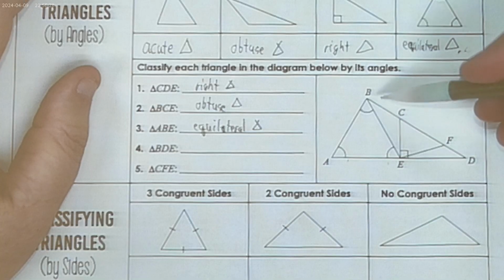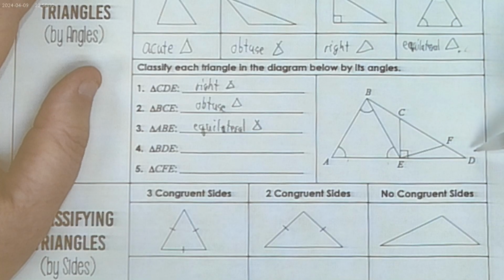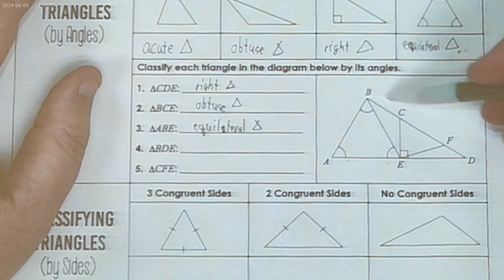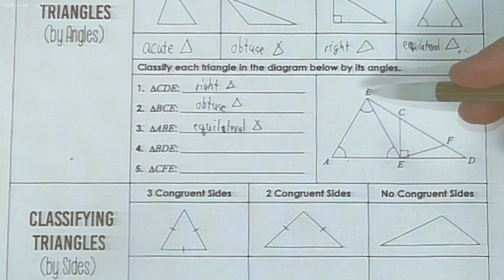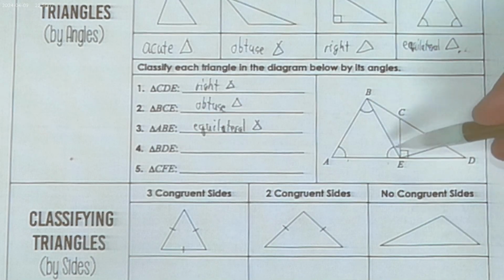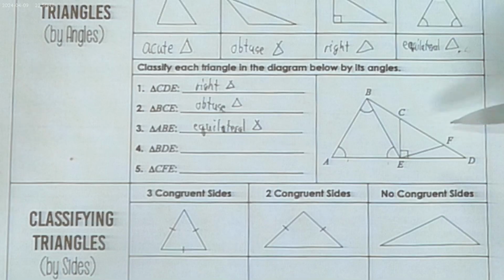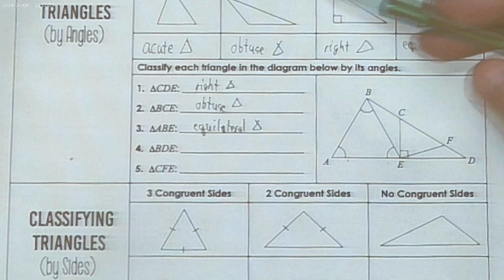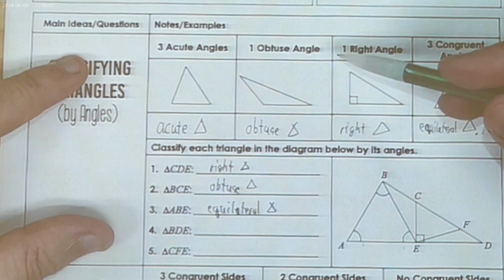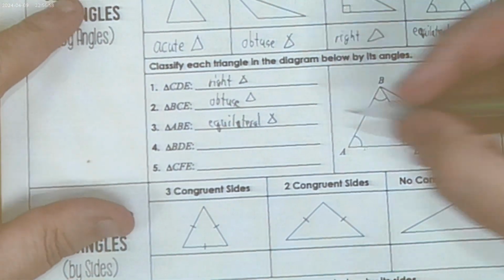BDE, let's see. Going from B to D to E. I'm looking at BE and ED. The angle at BED is definitely greater than 90 degrees because CED is exactly 90 degrees. Because BED is obviously greater than 90 degrees, that makes it an obtuse angle. And all you need is the one obtuse angle, I keep pointing at it, in order to be an obtuse triangle.